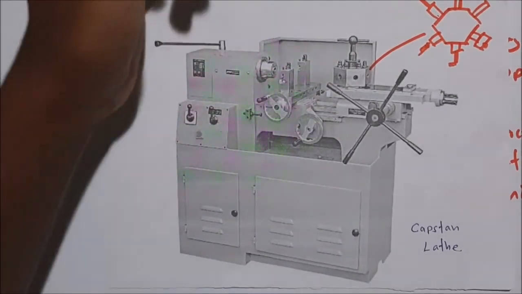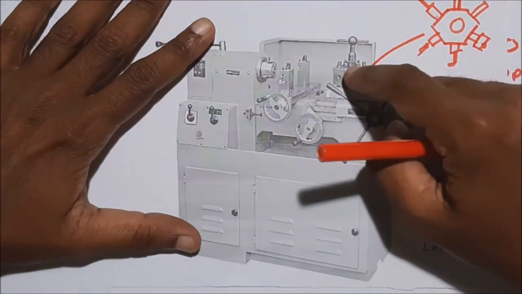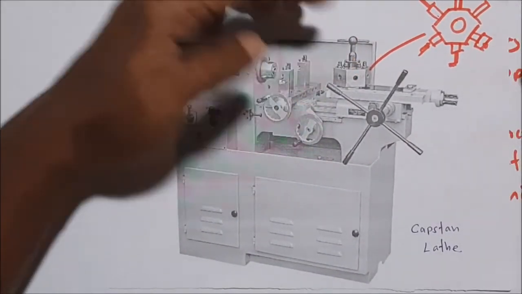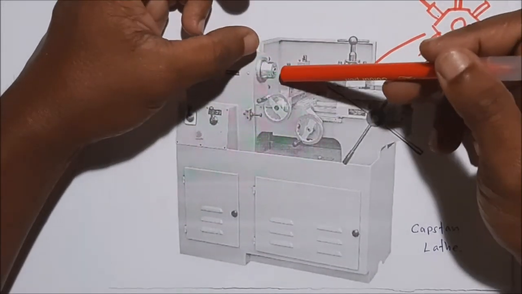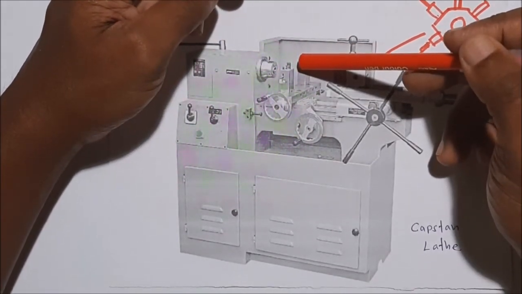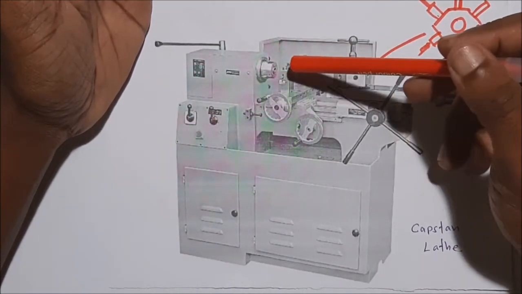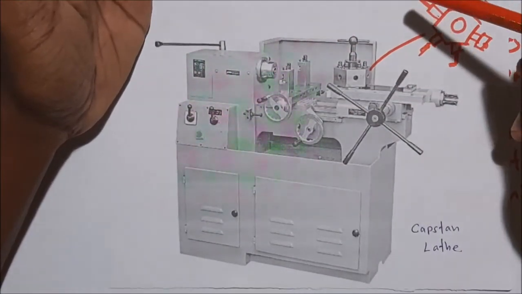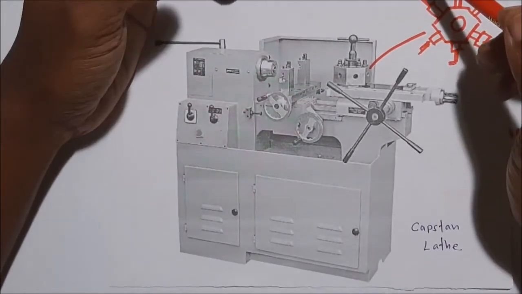So various cutting tools can be mounted on this turret head. Then there are also tool posts, the front tool post and the rear tool post. Normally the turret tool post can mount four tools, and the rear tool post can mount two tools. So multiple tools can be mounted on the lathe machine.